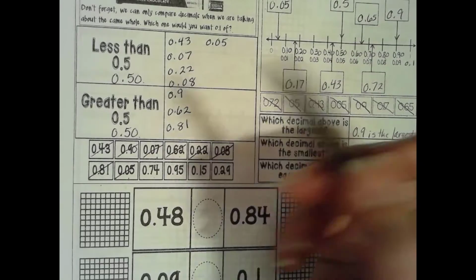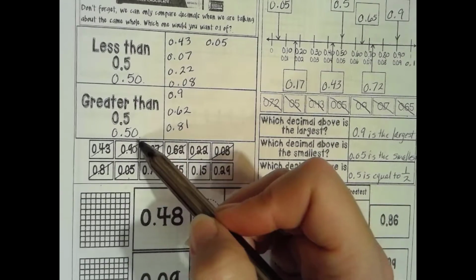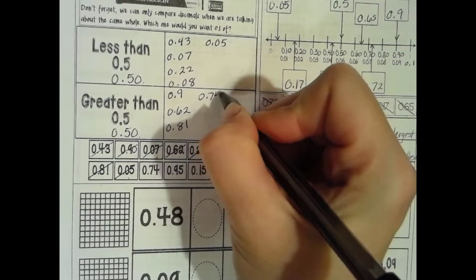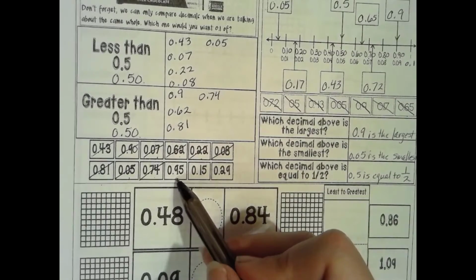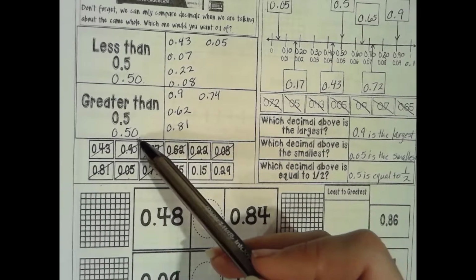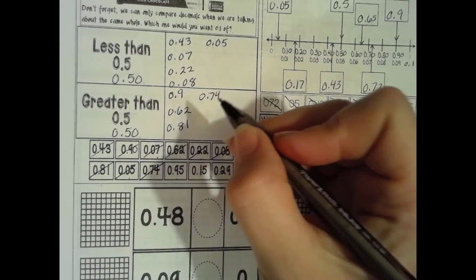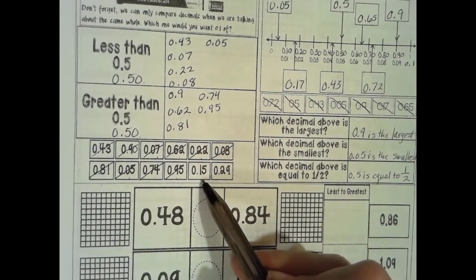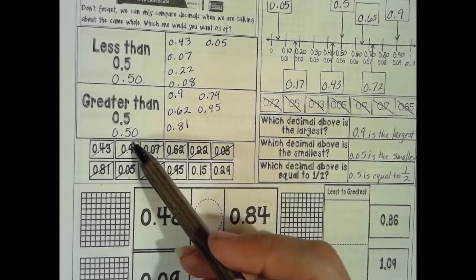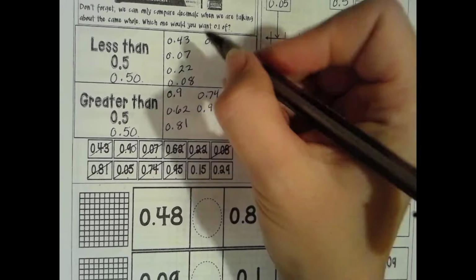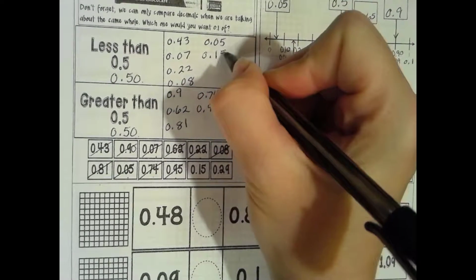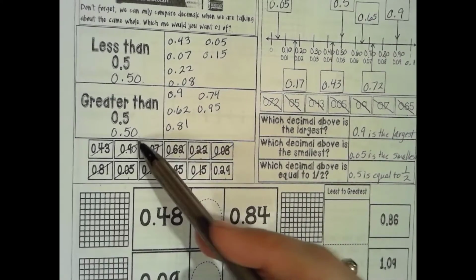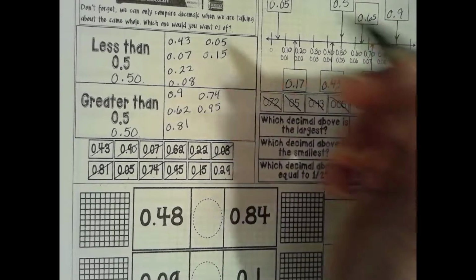74 hundredths, is that less than 50 hundredths or greater than 50 hundredths? 74 is greater than 50. 95 hundredths, is that less than 50 hundredths or greater than 50 hundredths? 95 is greater than 50. 15 hundredths, is that less than 50 hundredths or greater than 50 hundredths? 15 is less than 50. And 29 hundredths, is that less than 50 hundredths or greater than 50 hundredths? 29 is less than 50.